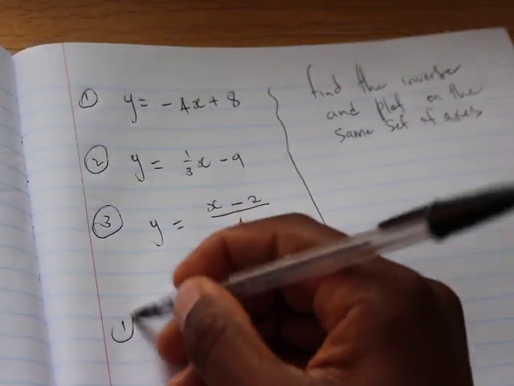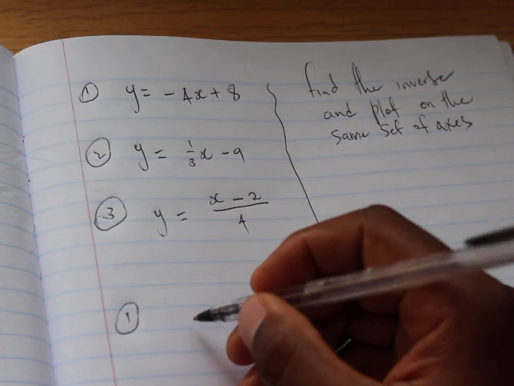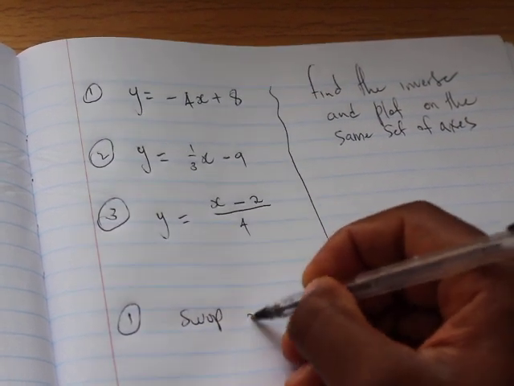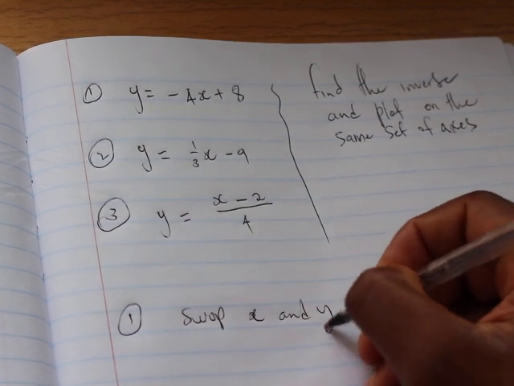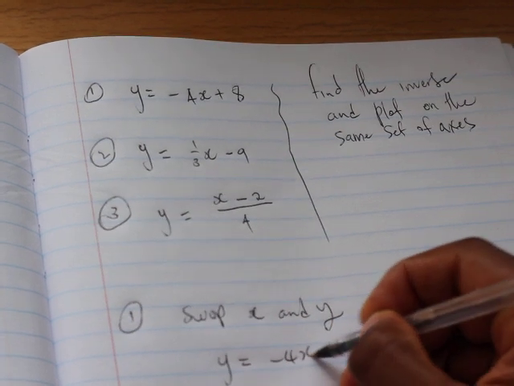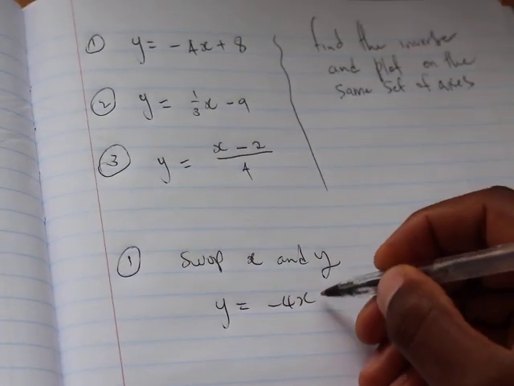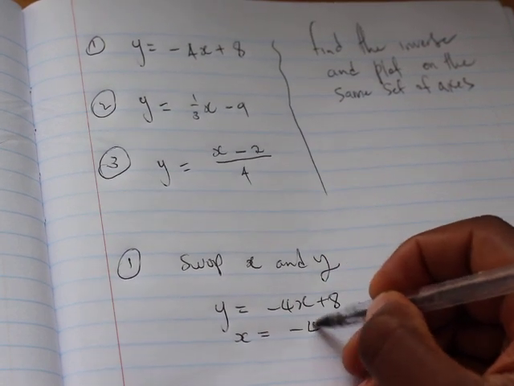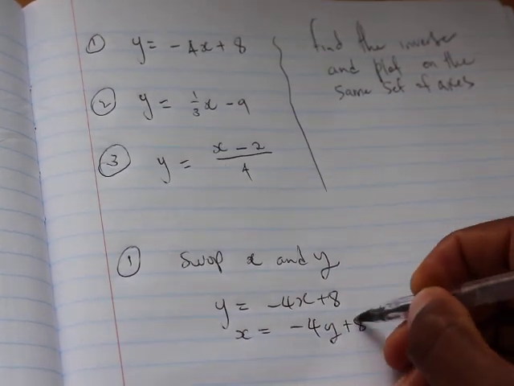Number 1. Remember, to find the inverse, we need to swap x and y. So if we are given y is equal to minus 4x plus 8, we're simply going to say, okay, x is equal to minus 4y plus 8.